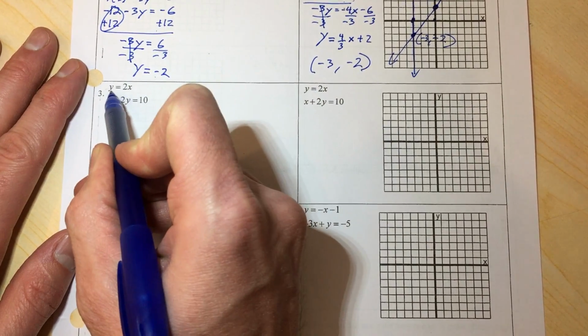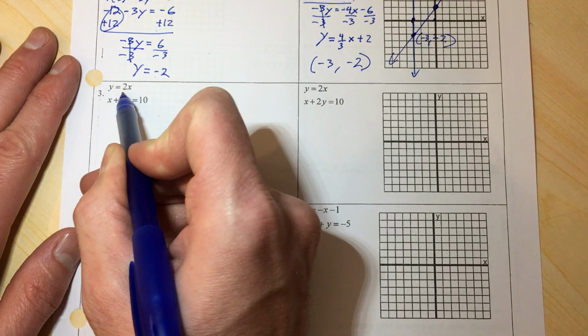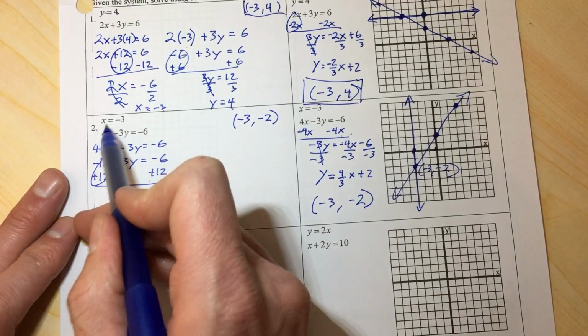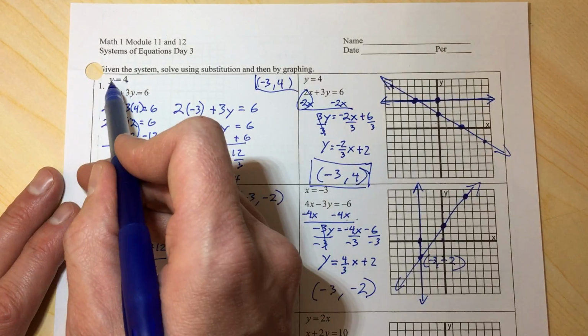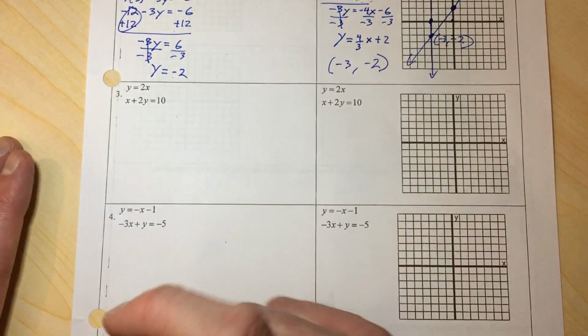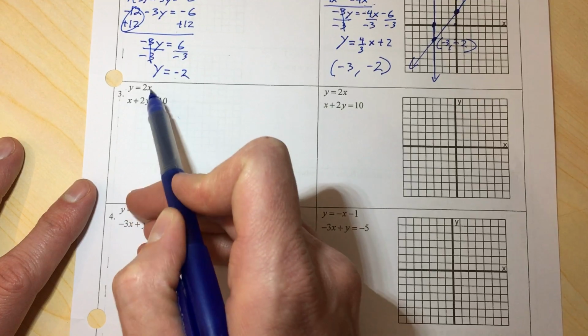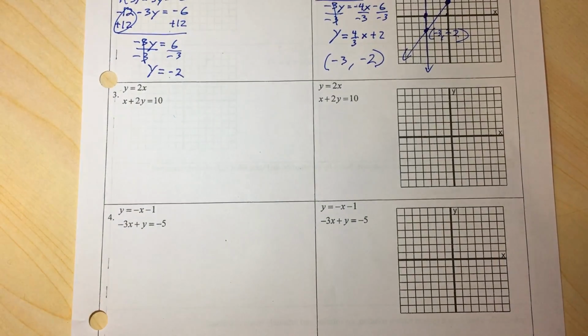So you'll notice that now y doesn't equal just a single number. In this one, y equals 2x. The one that we did before, it was like x equals -3. There was no y over here. And this one said y equals 4. There was no x over there. Well, now we're dealing with both of our equations having both variables in them. So we've got to do that in a different way.